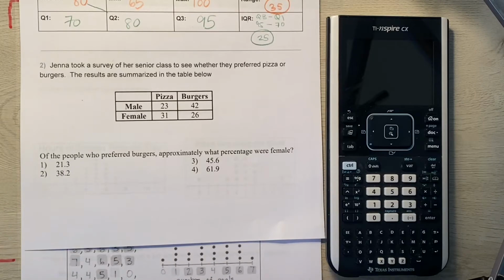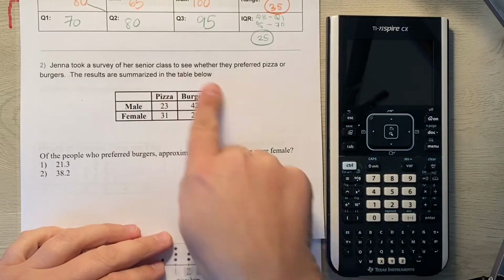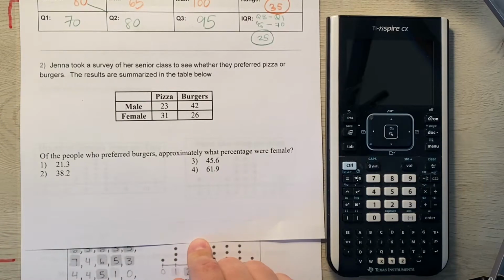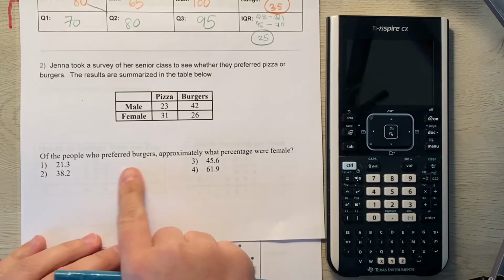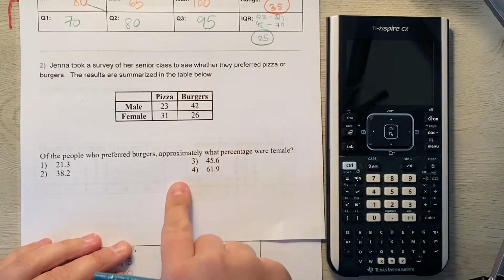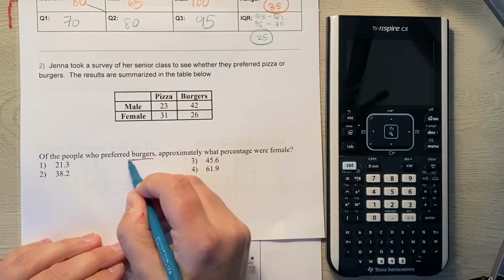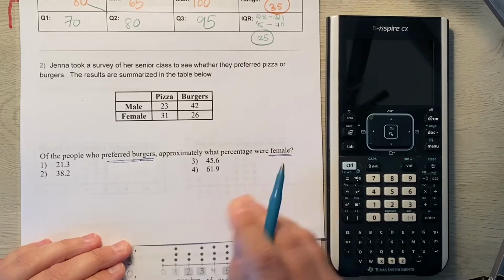Okay, number 2. Jenna took a survey of her senior class to see whether they preferred pizza or burgers. So you see here, this is the frequency table that we're given. So the question is, of the people who preferred burgers, approximately what percentage were female? So burgers is important and female is important.